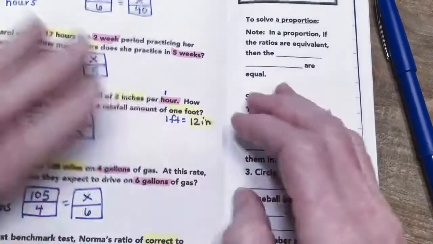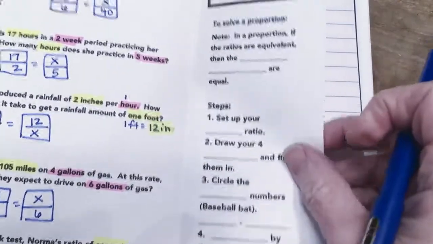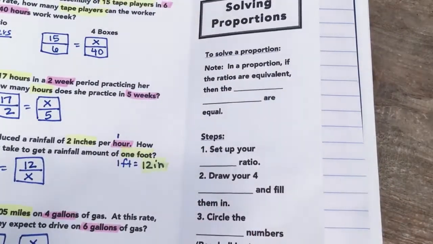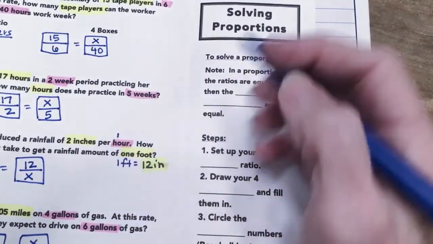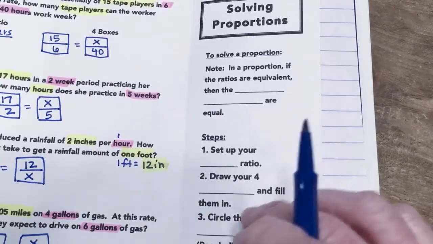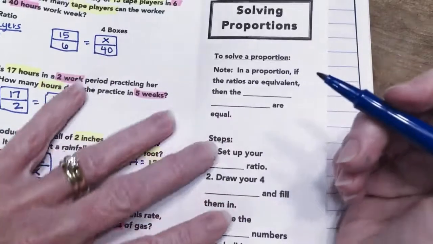If I open this up, you can see we've already set up the proportions in an earlier part. If you didn't do this video first, you need to go back and watch it so that you already have your proportions set up, because we're not going to take the time to do that again in this part. So now that we have our proportions set up, how do we solve? How do we figure out what this x is going to be?